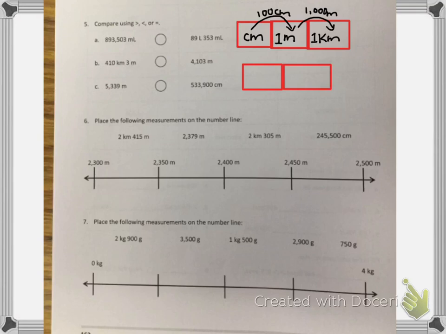Our next measurement is going to be weight. If I have 1 kilogram, that equals 1,000 grams. Remember, a Skittle candy is 1 gram. So to make 1 kilogram, I need 1,000 Skittles. So 1,000 Skittles will equal the weight of 1 kilogram.